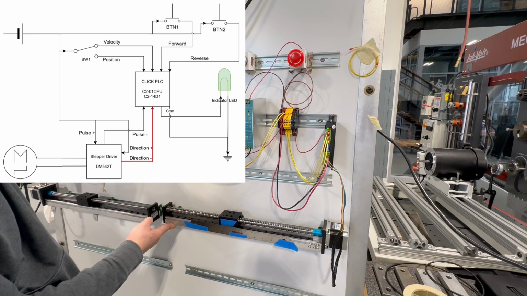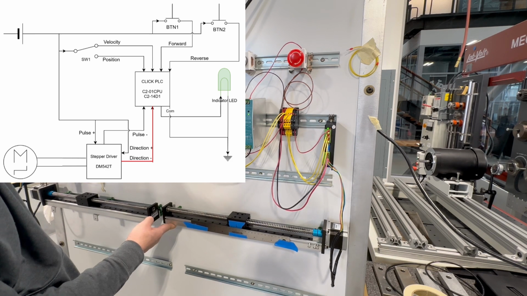The direction signal controls the rotation direction of the motor. By default the direction signal is low, the motor rotates clockwise and the slider moves forward. When the direction signal is high, the motor rotates counterclockwise and the slider moves backward.